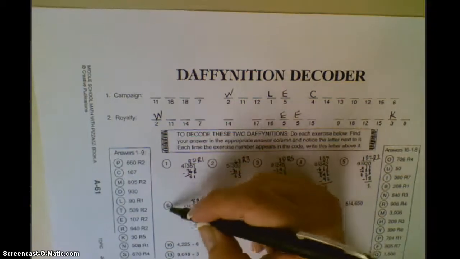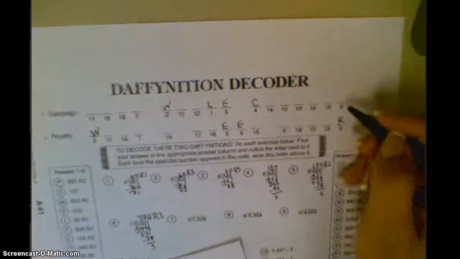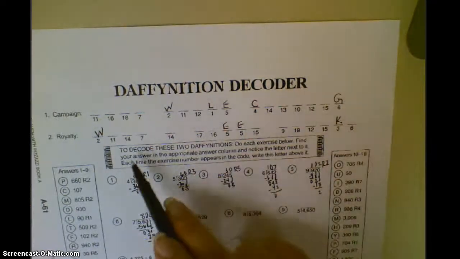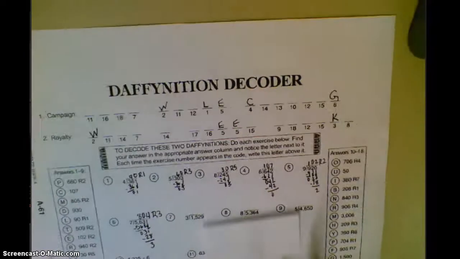Alright, so it looks like a 6 is going to be G. So we'll look at our puzzle. I see a 6 over here, we'll write a G in there. I don't see any others, so we'll move on.